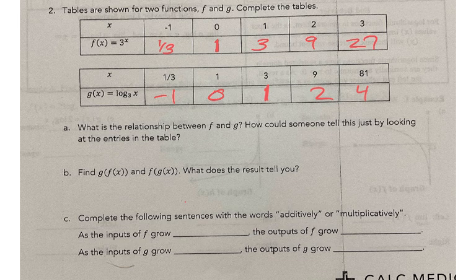What is the relationship between f and g? Wait, can you answer one of my questions really quick? What happens if you raise something to a fraction? You rewrite it as a radical. X to the 1/3 will be the cube root of x, right?